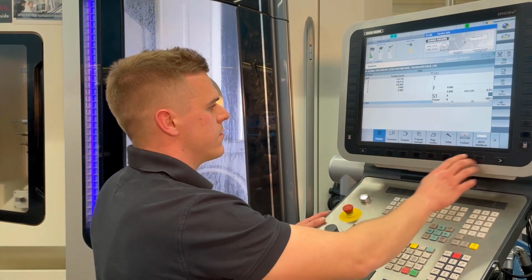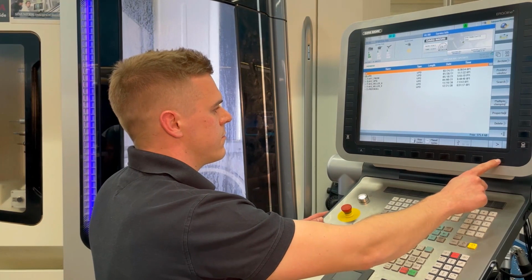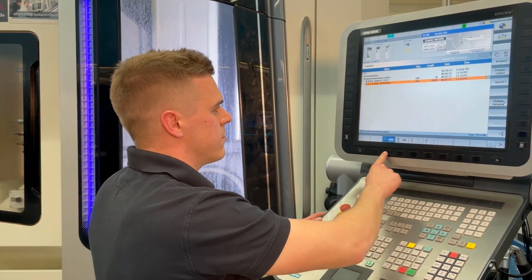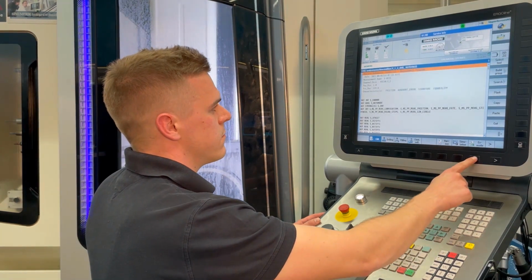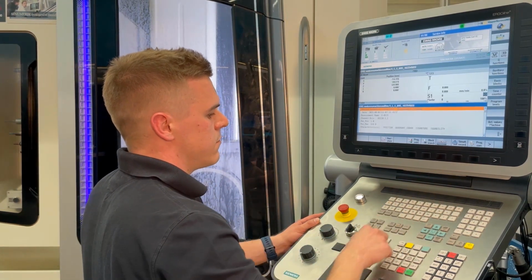Okay, then we can go to our machine and go to the program manager, select our network drive and execute the measurement program. And we'll hear from each other again when we are finished with that.